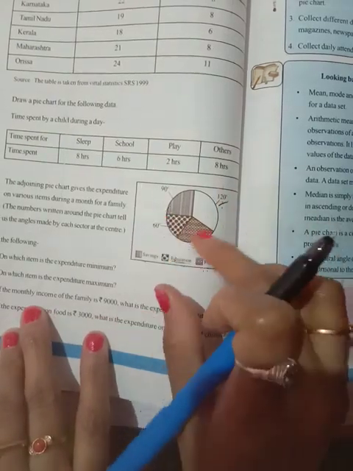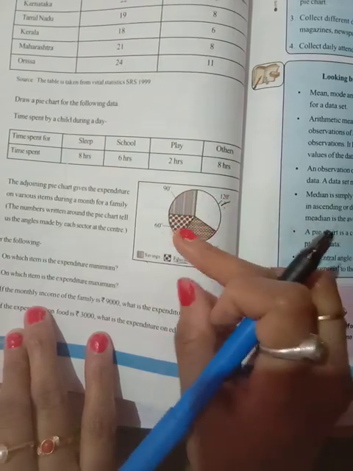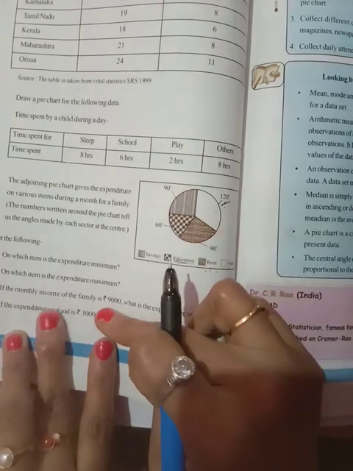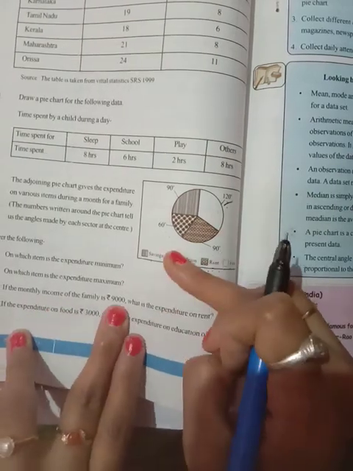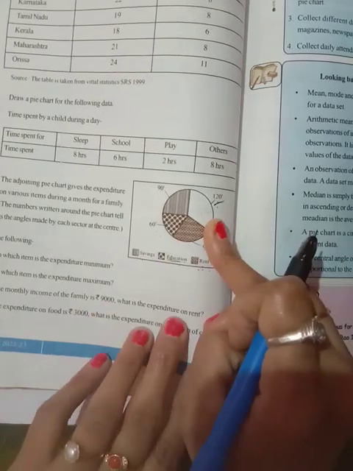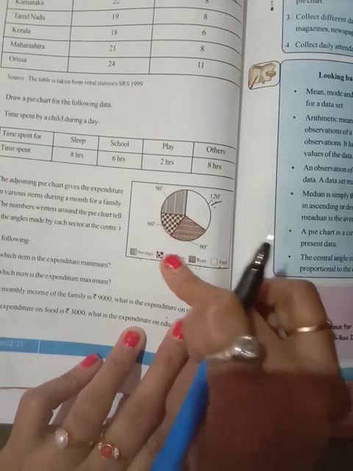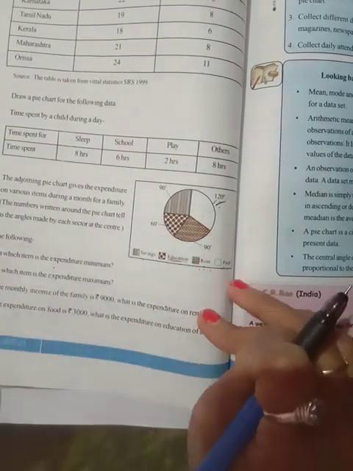What is the total angle at the center of the circle, Gagan Sai? 360 degrees. Here the total monthly family income is 9,000. What is the expenditure on rent? Rent is already given in the figure, 60 degrees of the rent only.